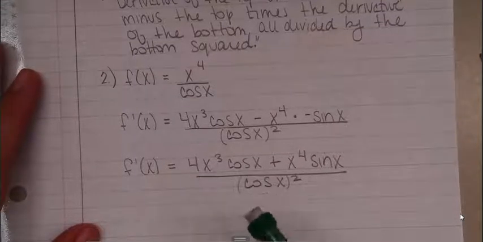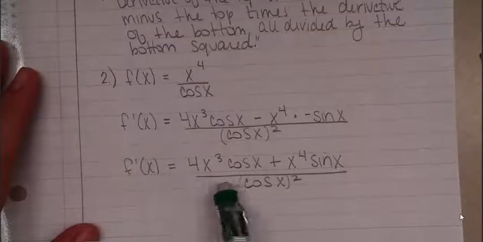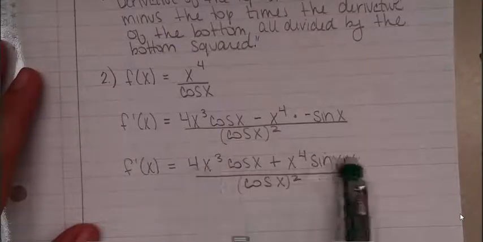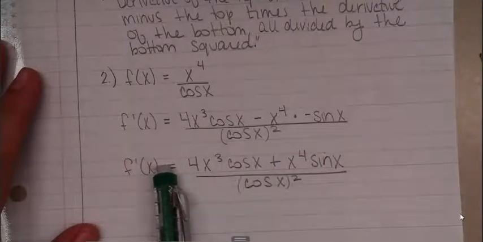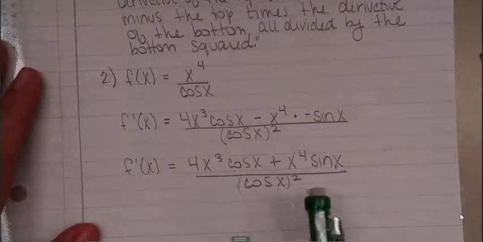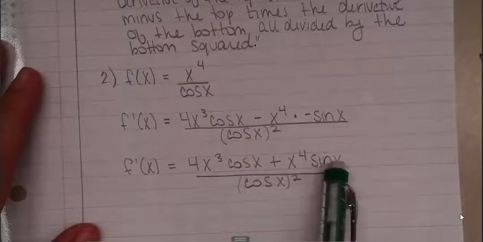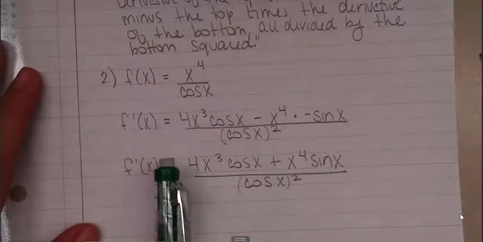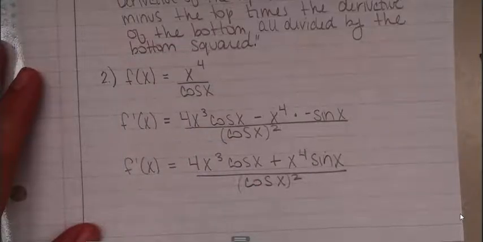Now, if it would do me any good, in other words, if I could do some reducing, if there was a common factor up here and down here, I might want to factor out that greatest common factor and do some reducing. I may also be able to rewrite these. For example, if I was able to factor out a sine x squared, then I could say this is a tangent squared now, but that's not happening here. So we are done.